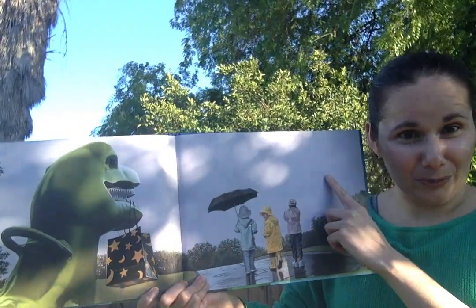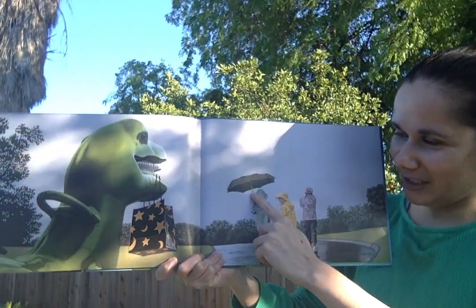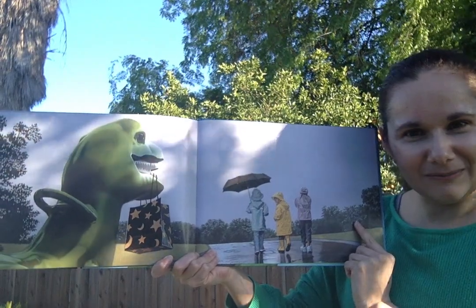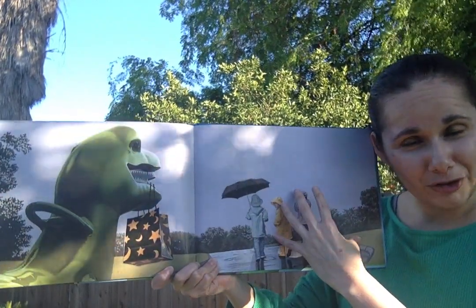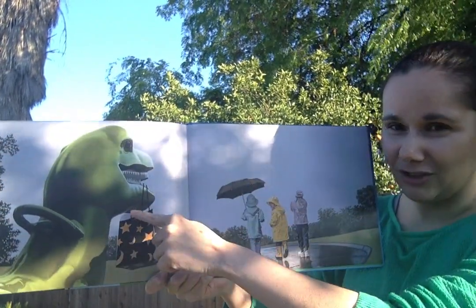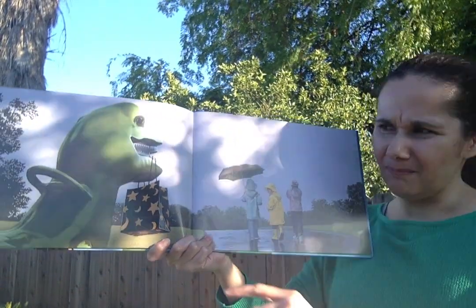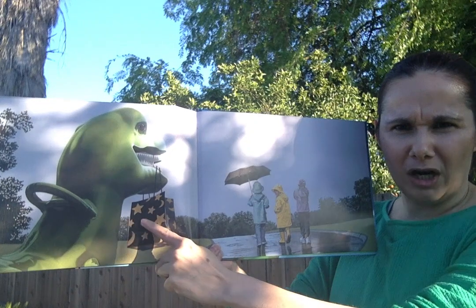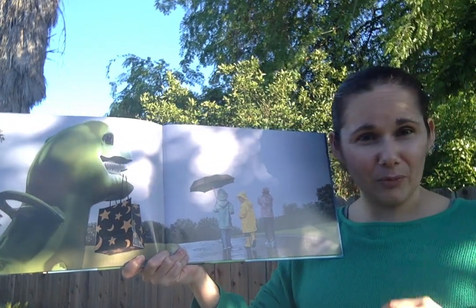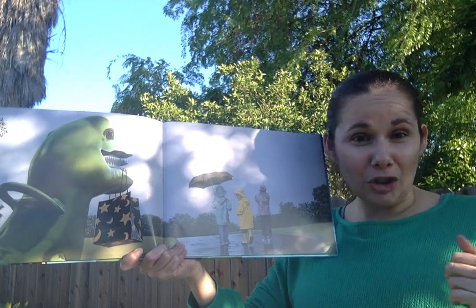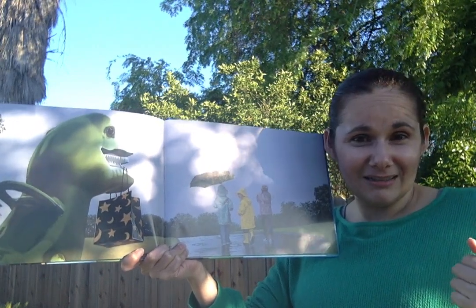That's right. It started raining again. There's the umbrella. Those are the three kids walking away. They're not walking closer. They're not getting close to the dinosaur this time. They're walking away. Are they walking away from the dinosaur, or are they walking away from the bag with the magic chalk in? Huh, could be, right? Yeah, it makes sense.